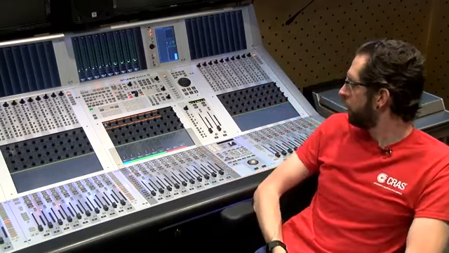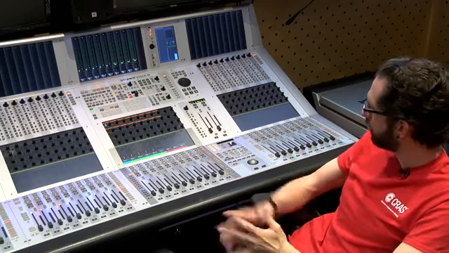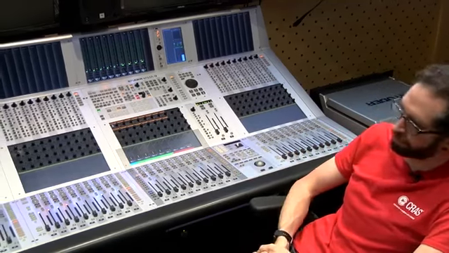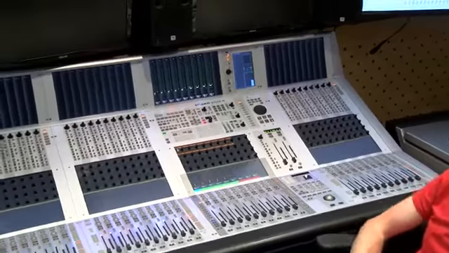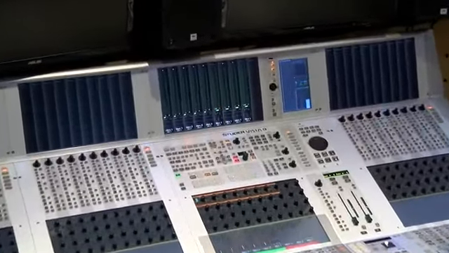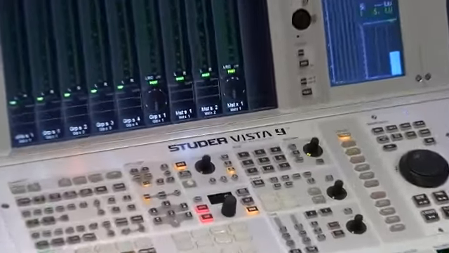And what we have on the agenda for today is we are going to begin to explore the Studer Vista console. Studer makes a series of consoles in the Vista series. They make the Vista 5, the Vista 9, the Vista V. The one that we have in our classroom today is the Studer Vista 9.